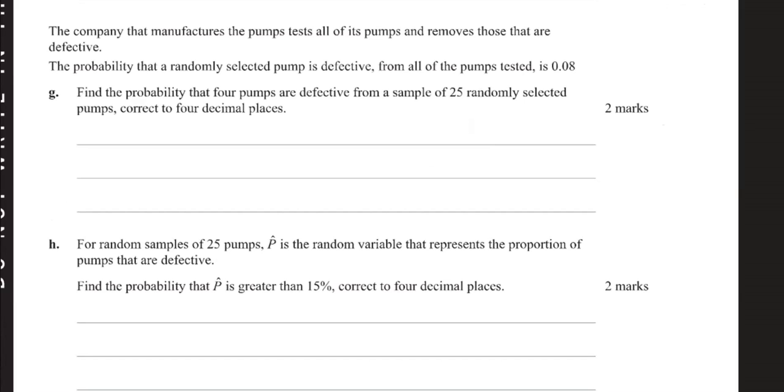Part G. Okay, so we've got that a pump has a chance of being defective, and p is 0.08. We need to find the probability that 4 pumps are defective from a sample of 25. So we can tell that n equals 25 and p equals 0.08 based on the information we have from the question. And I'll use d equals 4.